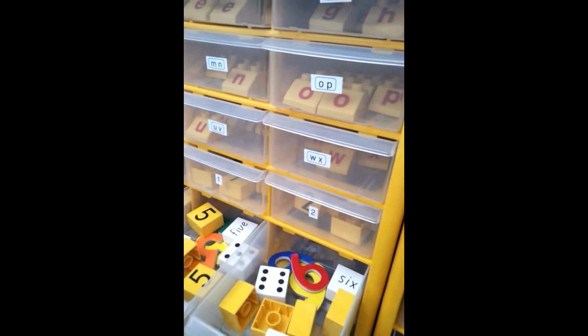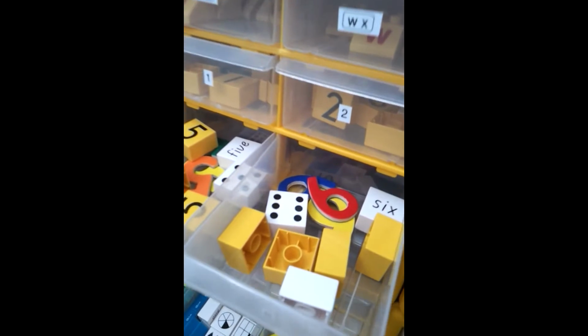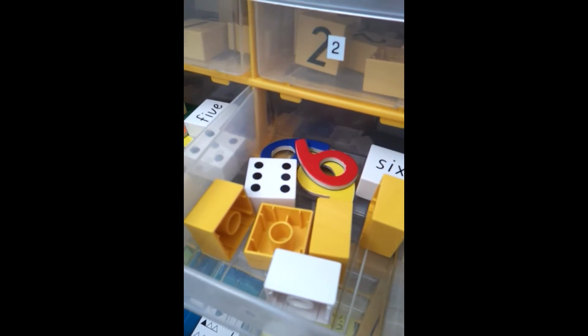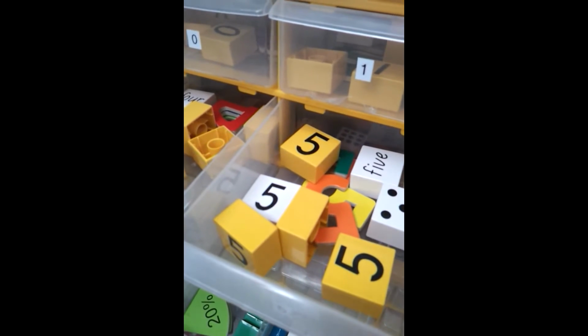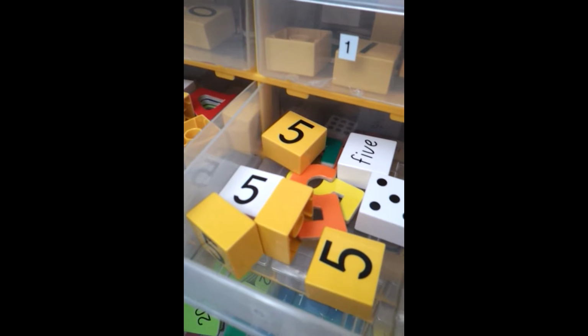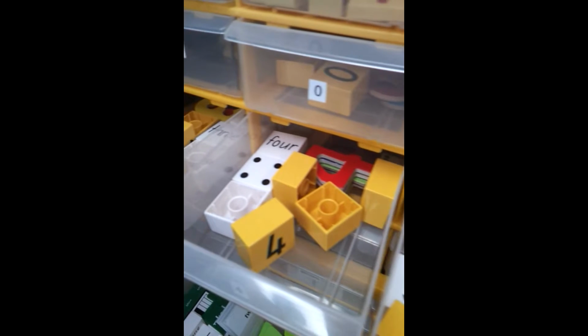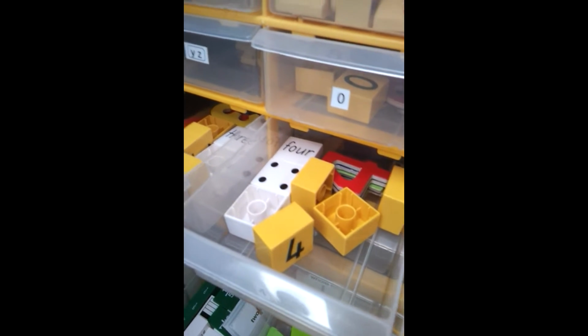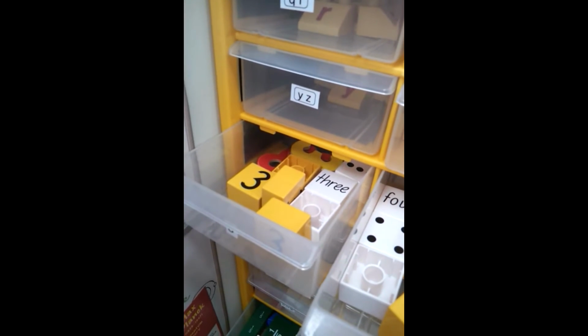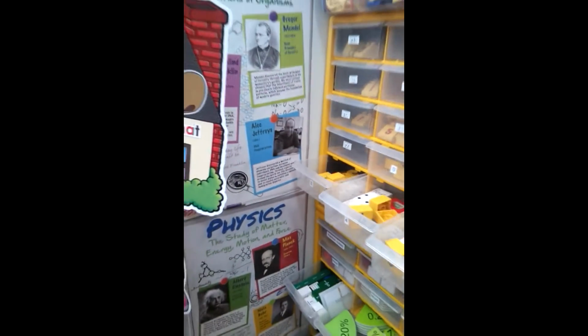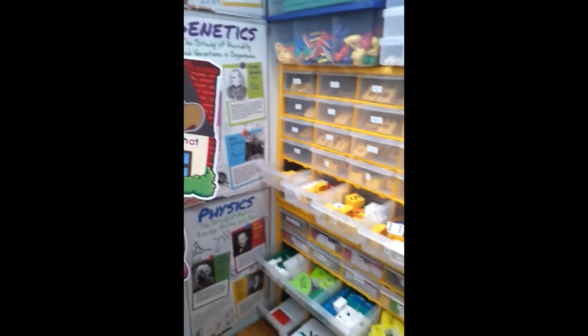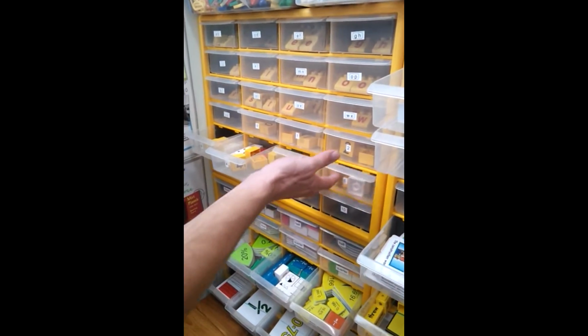And below that we also have numbers. Not only are there the actual numbers themselves, but there's the dots and also the words, which are really important. So we can do things like ordering, and there's also bricks with the operations: addition, subtraction, multiplication, division, and the equal sign as well.